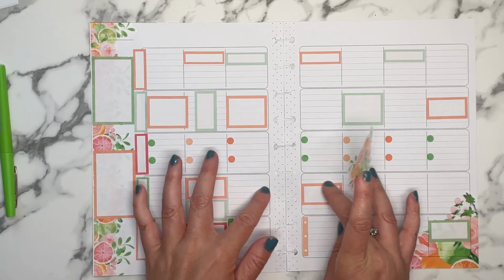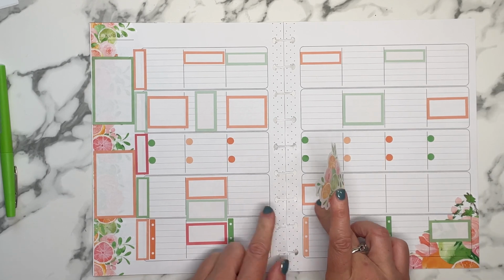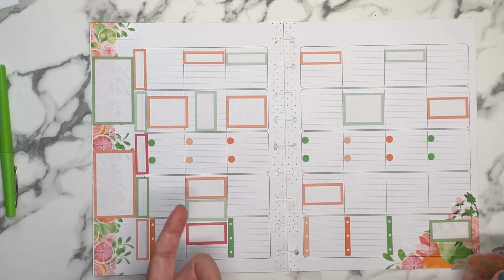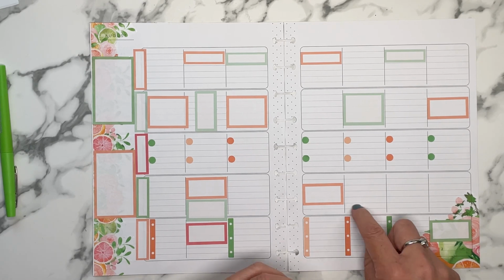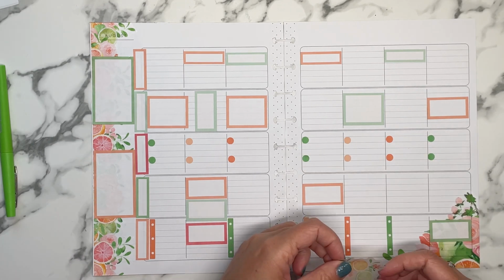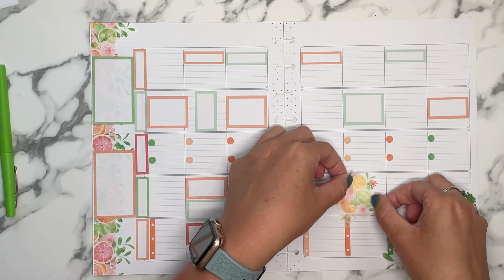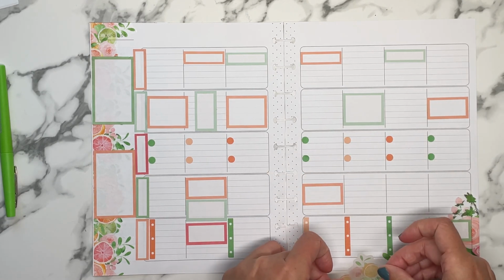I pretty much know that the spaces that don't have boxes in this row are probably not going to be used. It might be used on Saturday, but it's definitely not going to be used, I'm pretty sure, on Monday, Wednesday, and Friday. So I can add some decor here and not really worry too much about it.